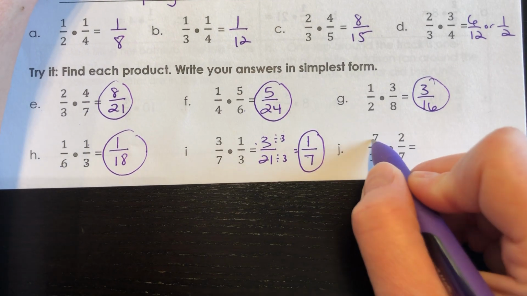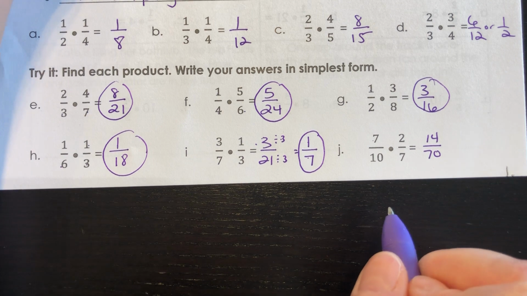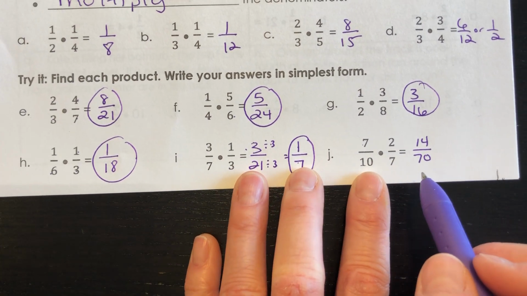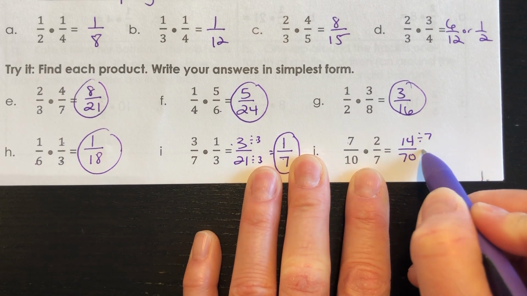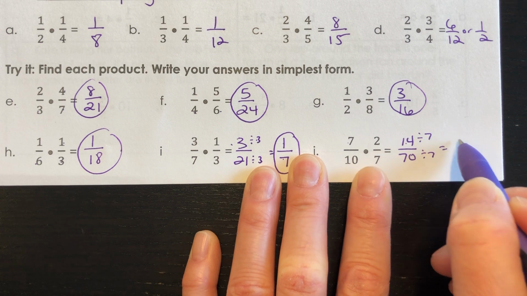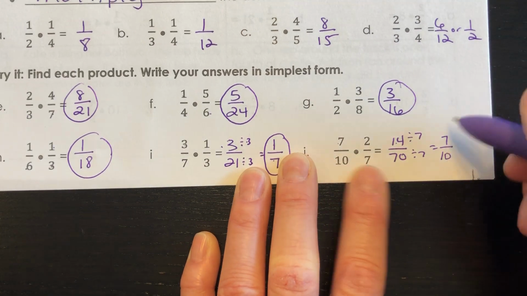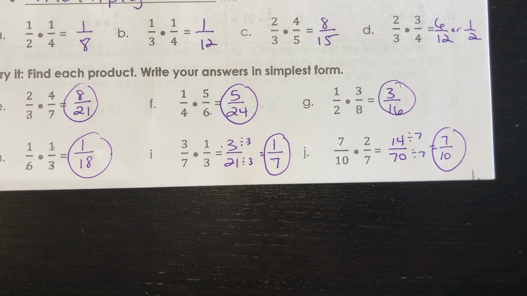In letter J, 2 times 7 is 14. 10 times 7 is 70. Is there a number that goes into both 14 and 70? Yeah, well, I know that they're both multiples of 7, so let's see if 7 is the largest one. 14 divided by 7 is 7. 70 divided by 7 is 10. And there's not a number other than 1 that goes into both 7 and 10, so that one's simplified.